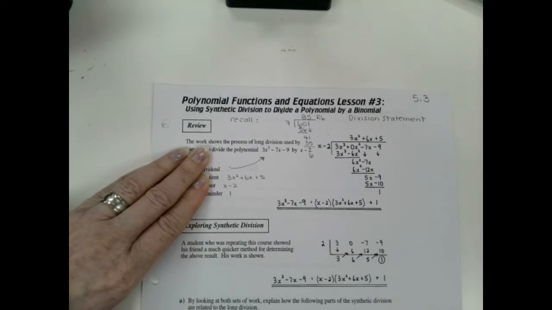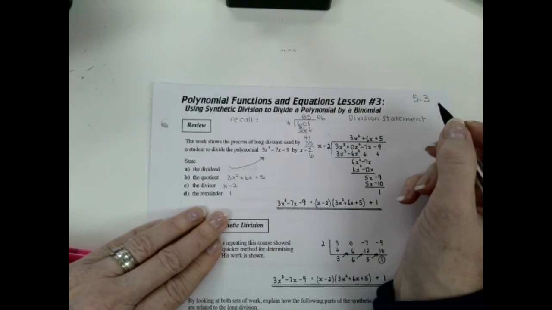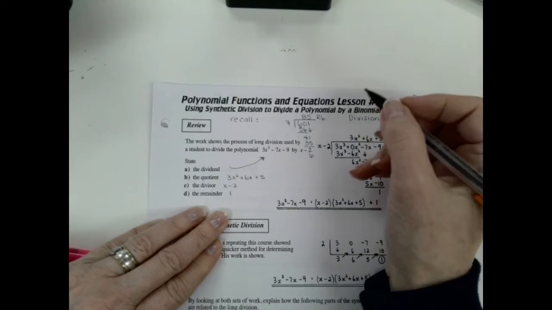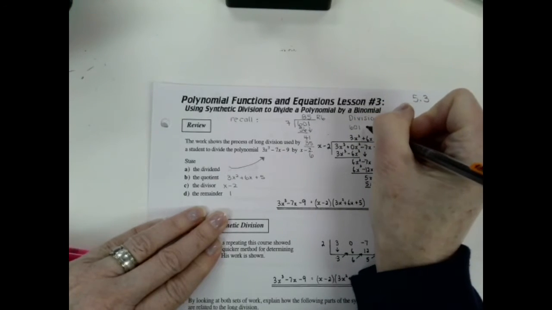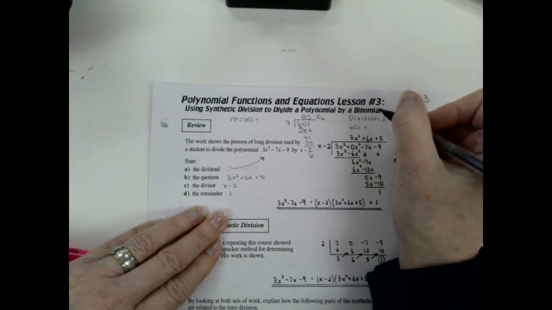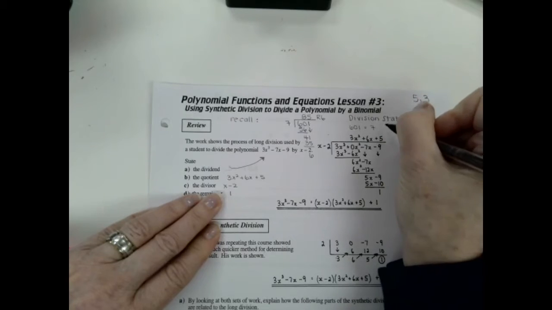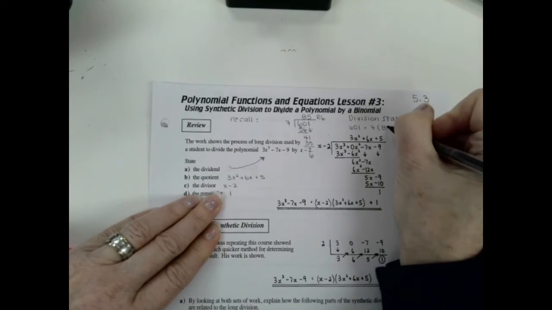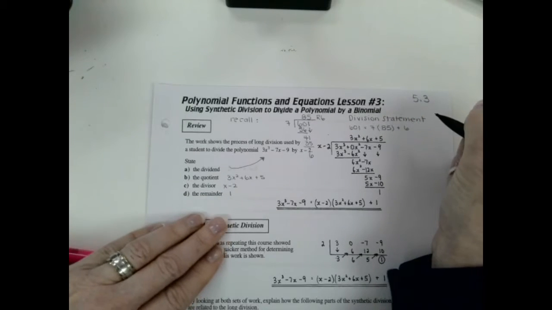Sometimes they ask for that to be written in a division statement, and in a division statement we will write 601, which is our dividend, equals 7, our divisor, times the quotient, 85, plus our remainder of 6.